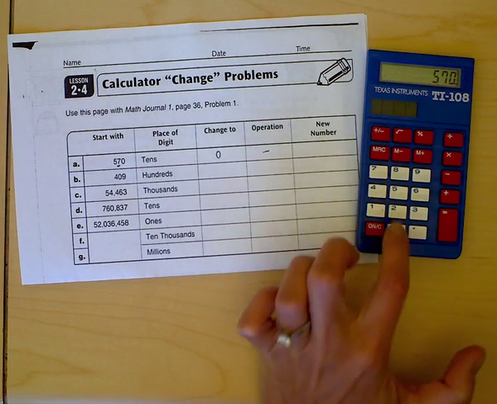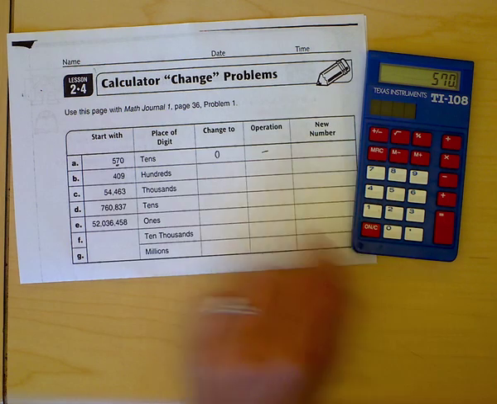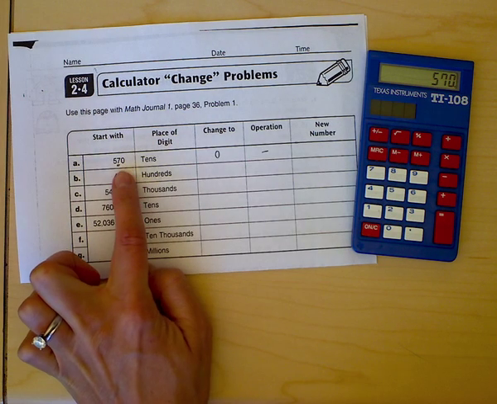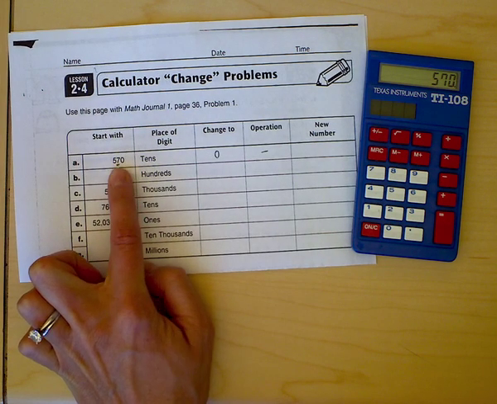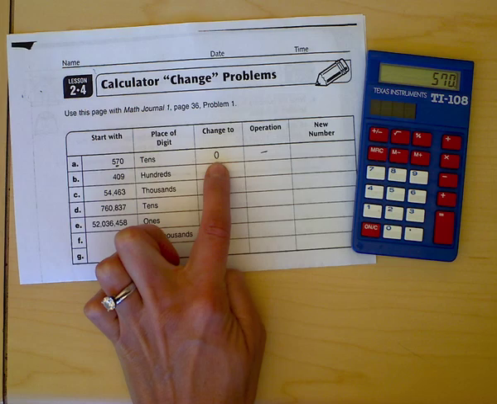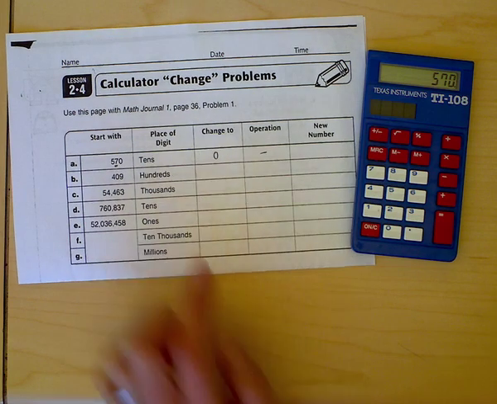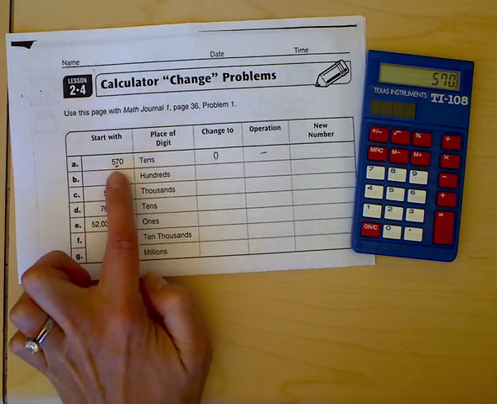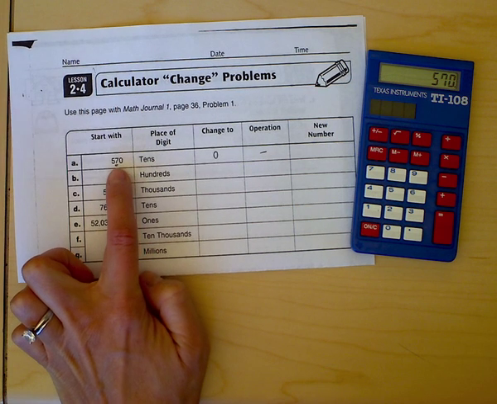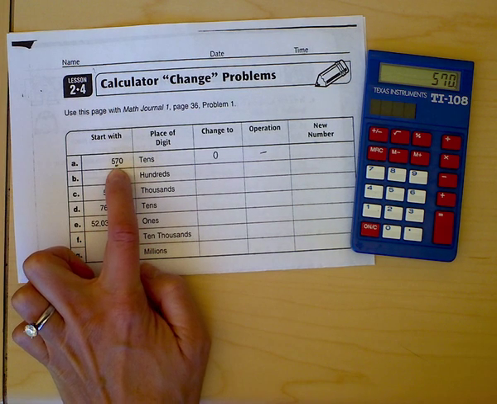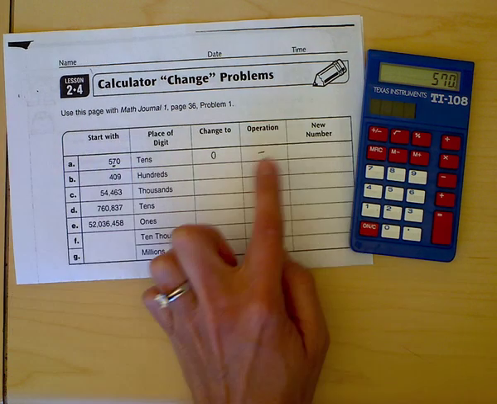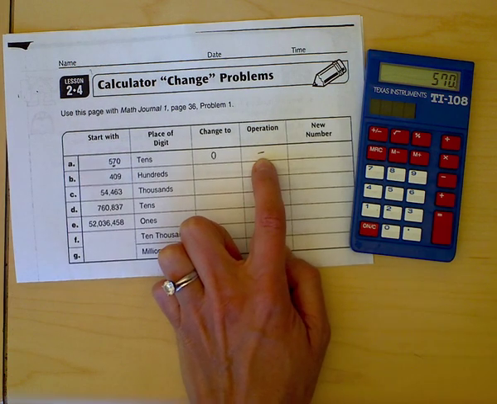So I'm going to subtract something because I want this digit that is underlined, my tens digit, I want the 7 to change to a 0. So what would we have to do to this number for that 7 to change to a 0? That's right, I would have to subtract 70.